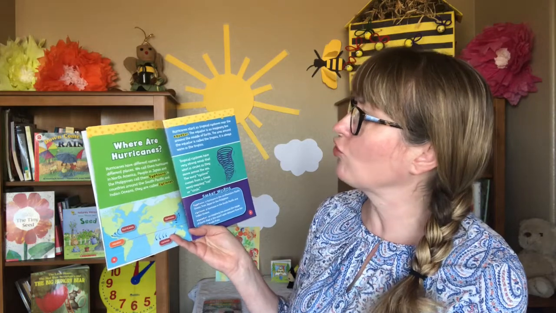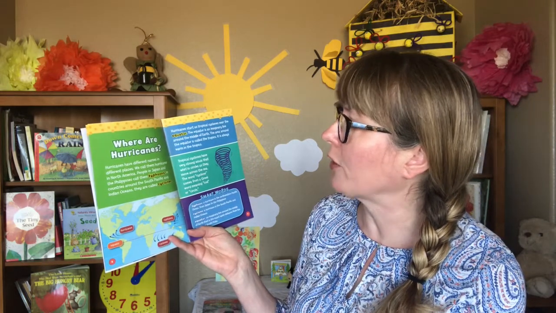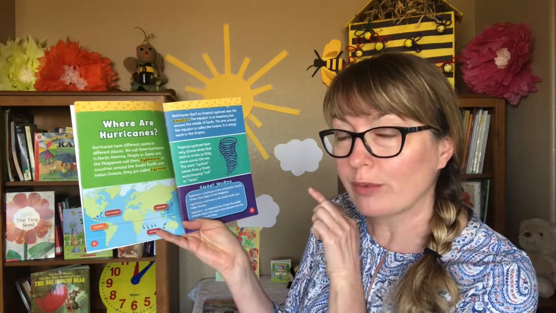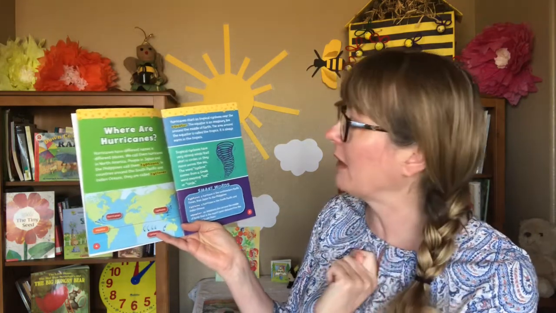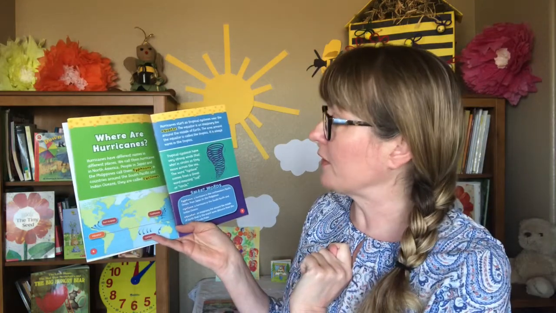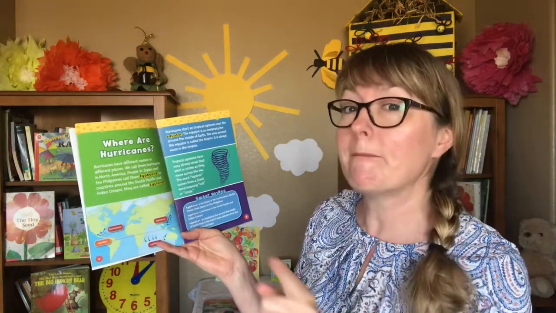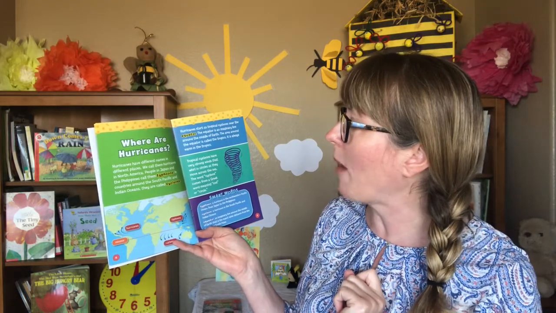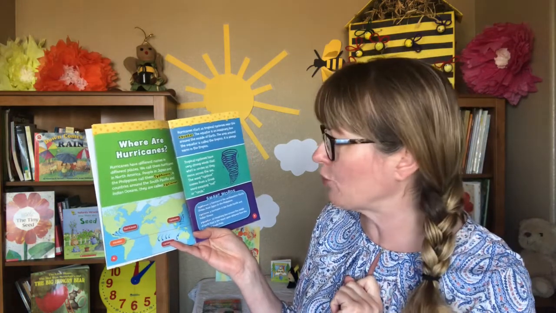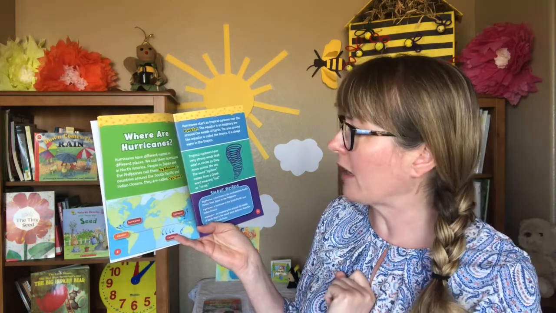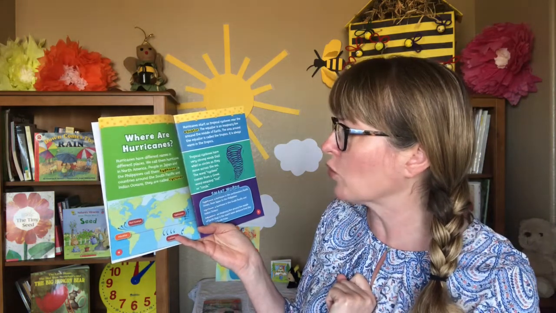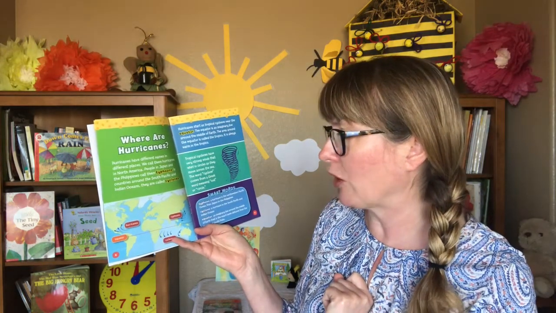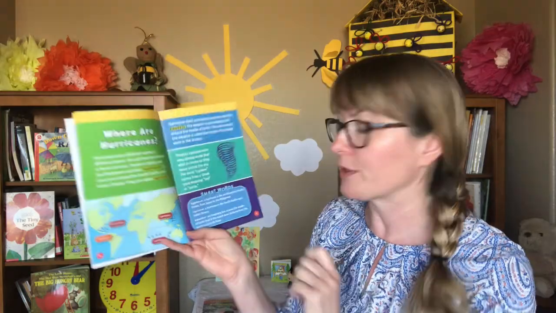Hurricanes start as tropical cyclones near the equator. Remember the imaginary line in the middle of the globe, if you remember the globe we have in our classroom. The equator is an imaginary line around the middle of the earth. The area around the equator is called the tropics. It is always warm in the tropics. Tropical cyclones have very strong winds that whirl in circles as they move across the sea. The word cyclone comes from a Greek word meaning coil or circle.